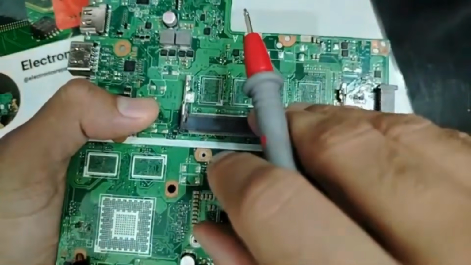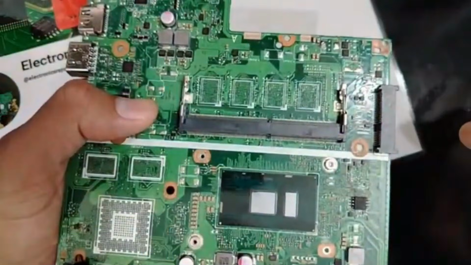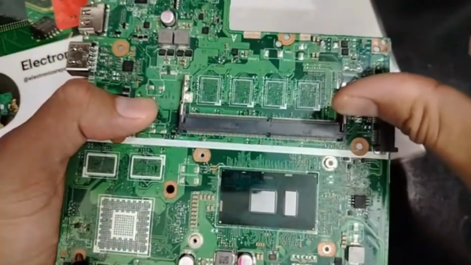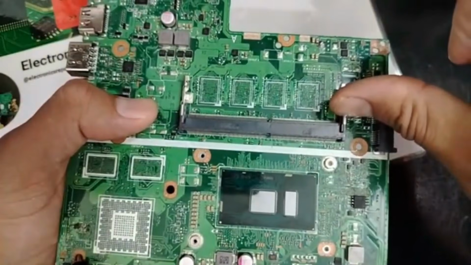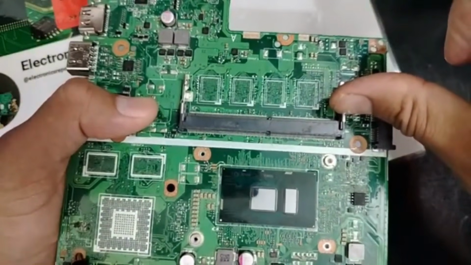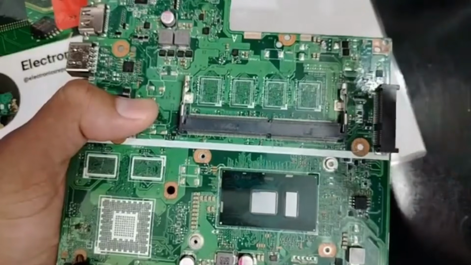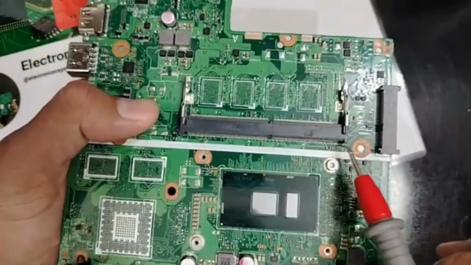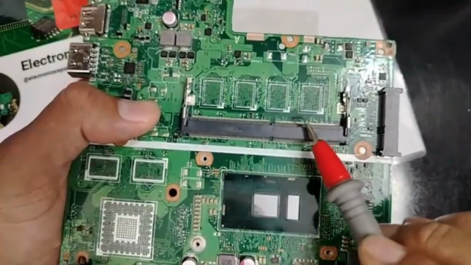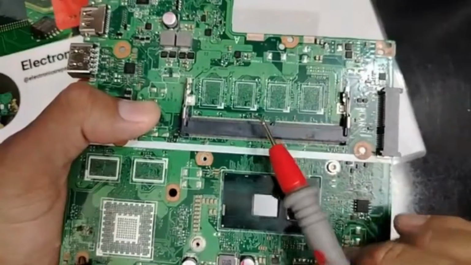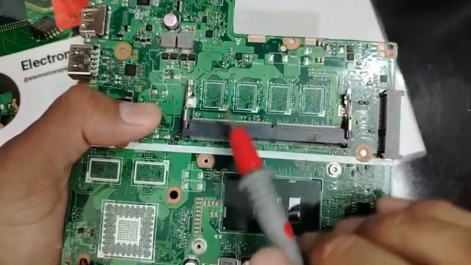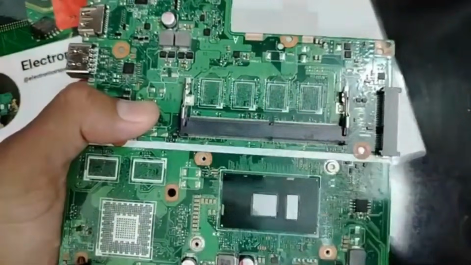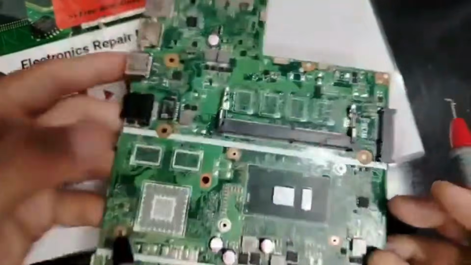The problem is done. The problem is 100% fixed, repaired. How? Look, my friends, all capacitors here are shorted, and the RAM chip is not connected.